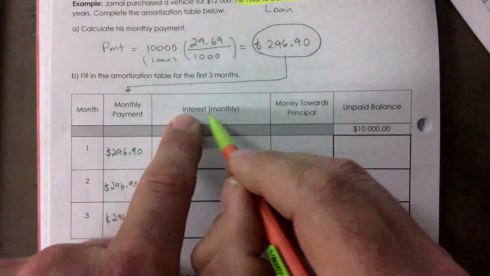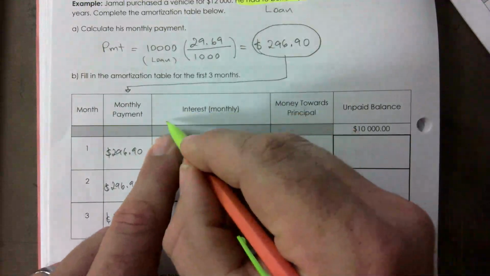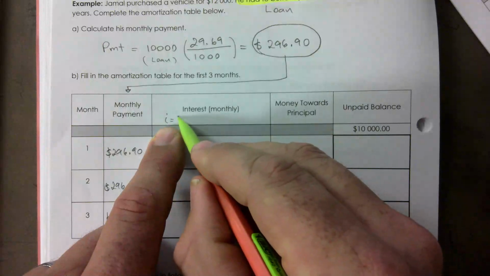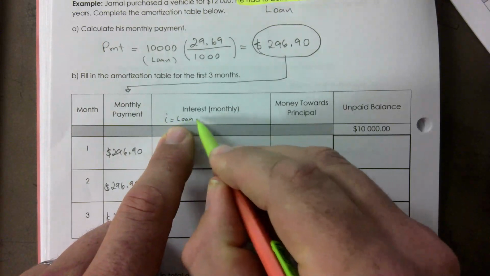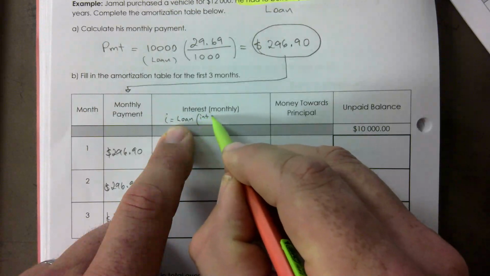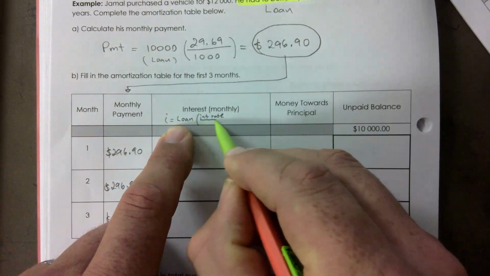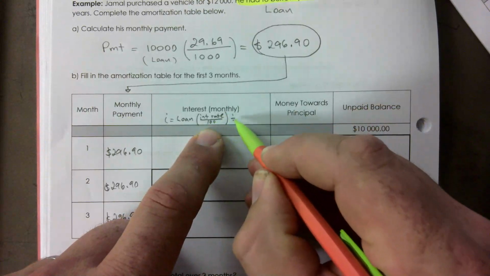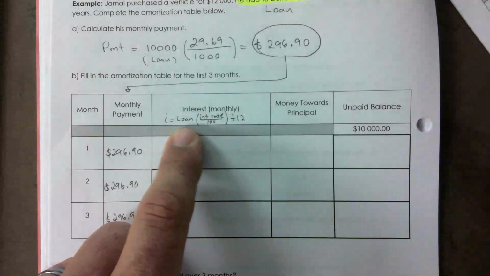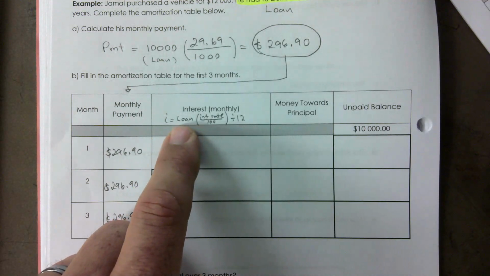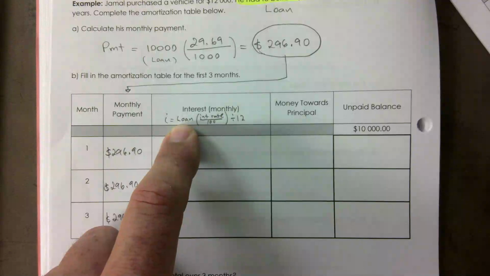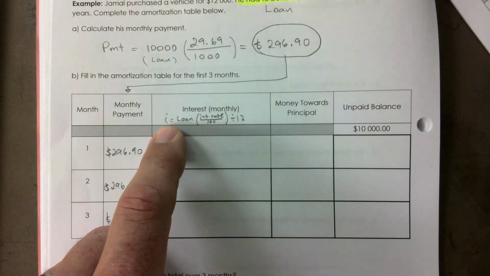You go over here where it's interest here. You go I equals loan times interest rate divided by 100, all of that divided by 12. I hope this rings a bell. This is interest paid in the first month. I don't know if you remember that. You should have it on your study sheet. It's on page 27. There's a lot of hints there.